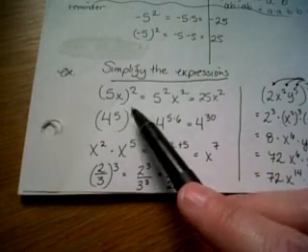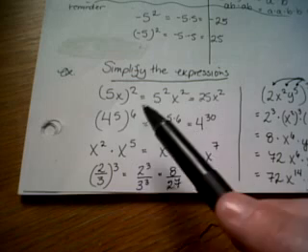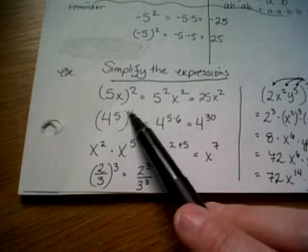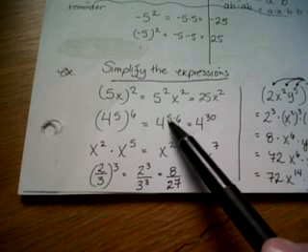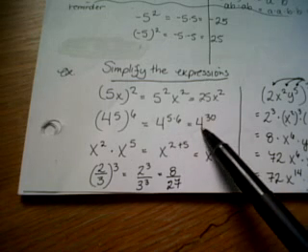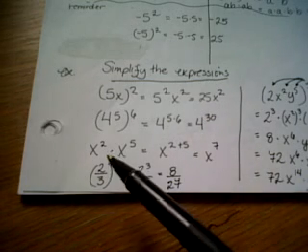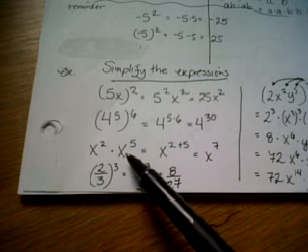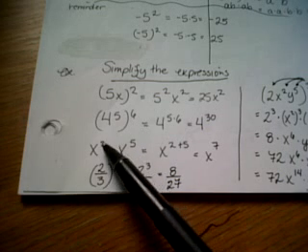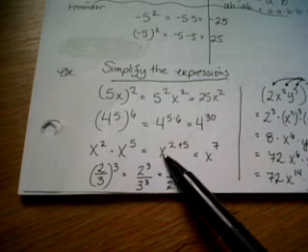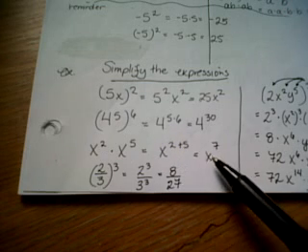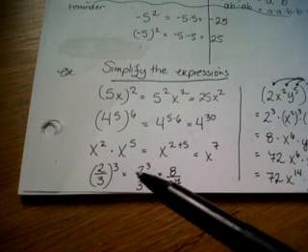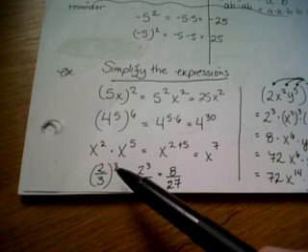Here, if I have 4 raised to the 5th power, and that's raised to the 6th power, well, that is going to be the same as multiplying. If I have a power raised to a power, then I multiply the exponents, so that would be the same as saying 4 to the 30th. Here I have the bases are the same, and I'm multiplying the bases. The exponents are different. I add the exponents. So that becomes x to the 2 plus 5, which is x to the 7th.